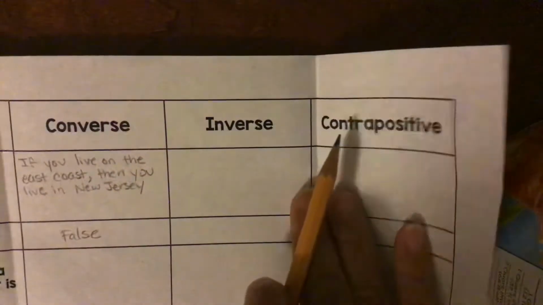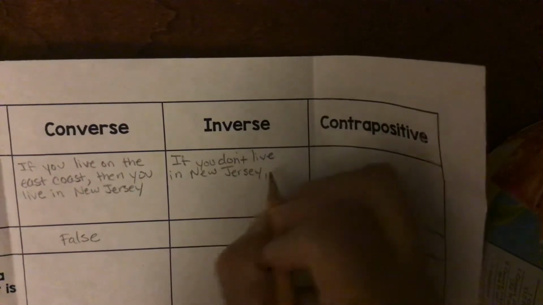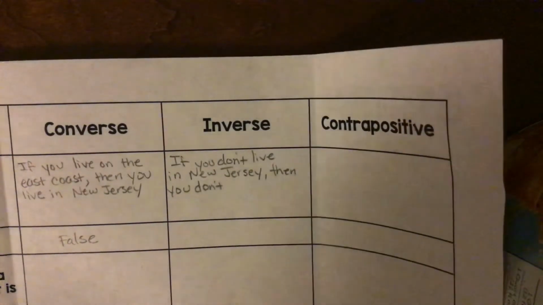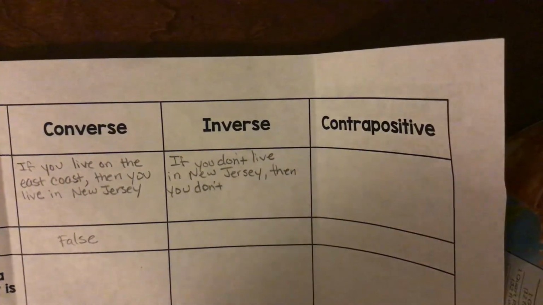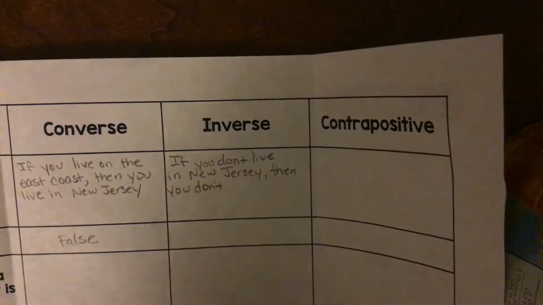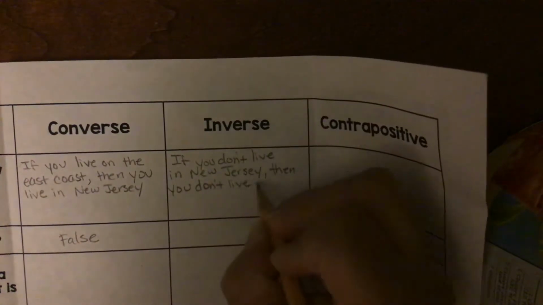The inverse was the not statement. So this would be from the original, if you don't live in New Jersey, comma, then you don't, because it has to be the not statement of both the hypothesis and the conclusion, then you don't live on the East Coast.